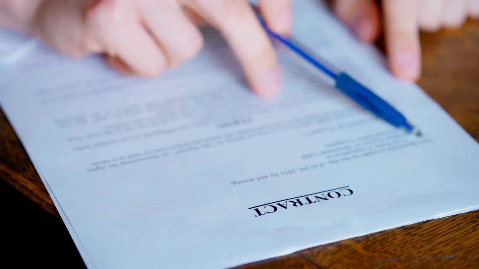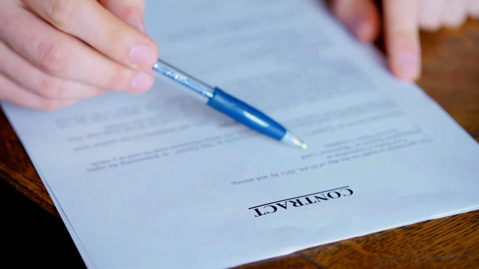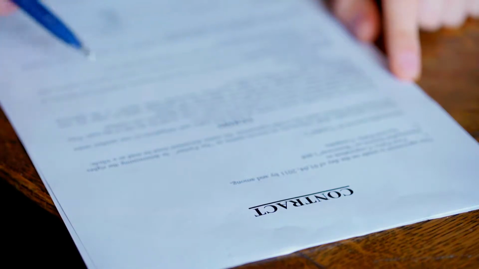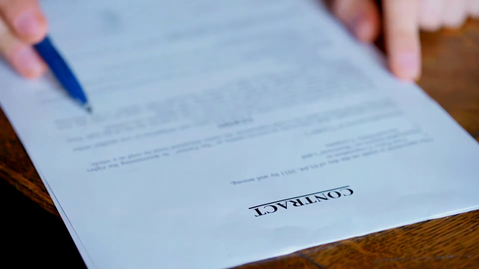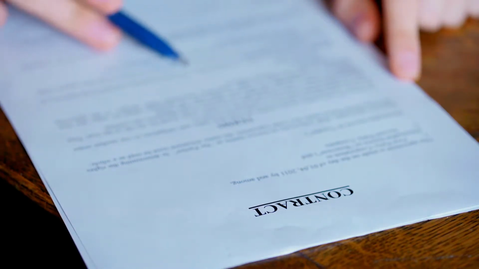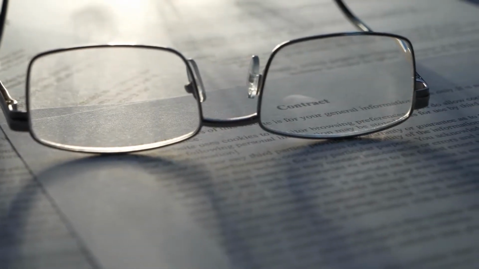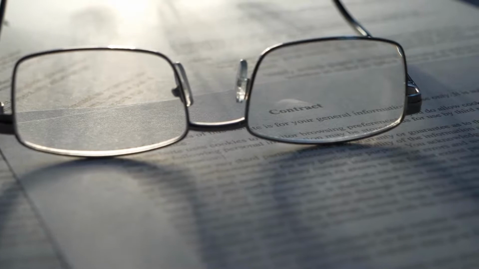This document also names an executor, which is a person charged with ensuring that the stipulations in the will are carried out. Sometimes wills can be complex, but a simple will does a basic, no-frills job of naming inheritors, distributing property, and naming guardians and an executor.